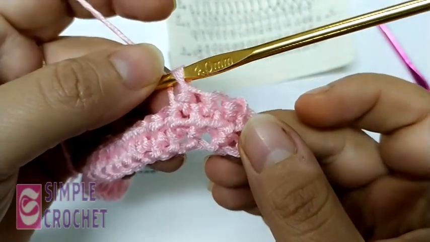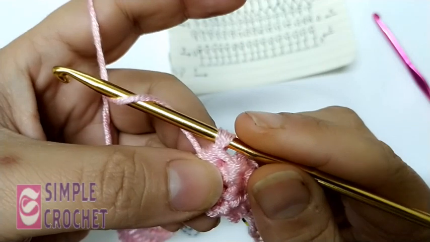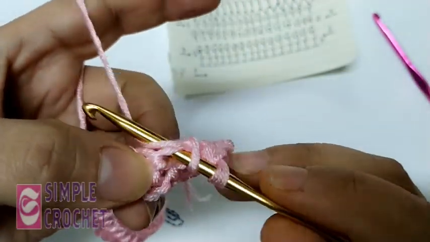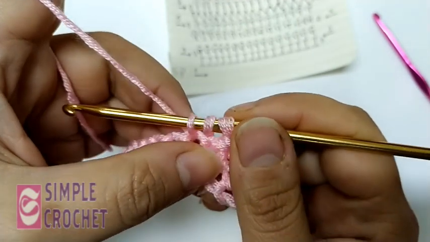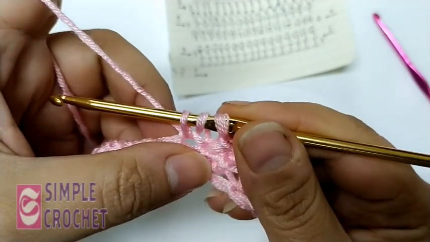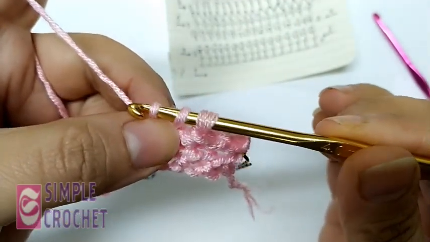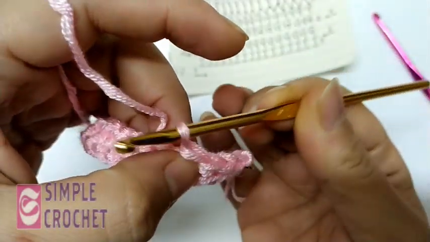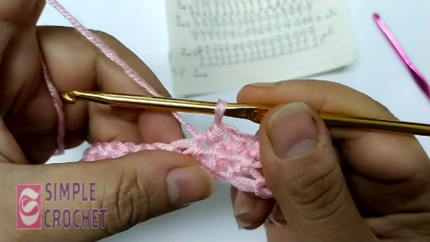Now yarn over, insert the hook, yarn over and pull through as if you are doing half double crochet. You have 3 loops. Take this last loop and just pull it through these 2 loops.